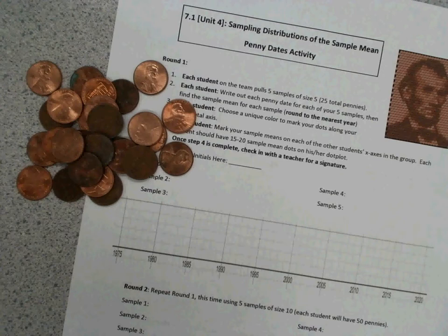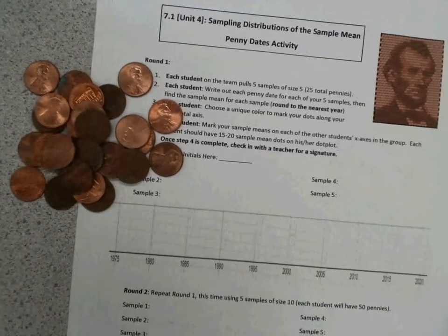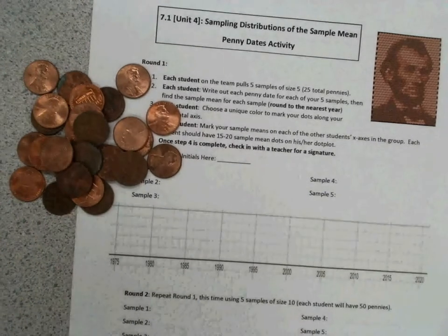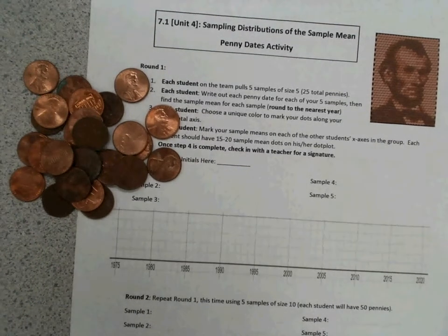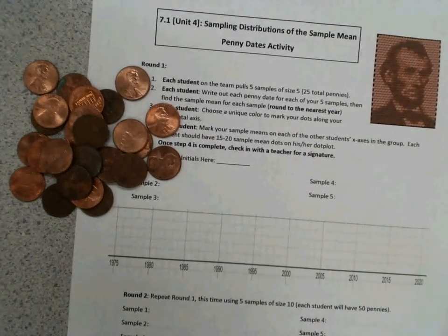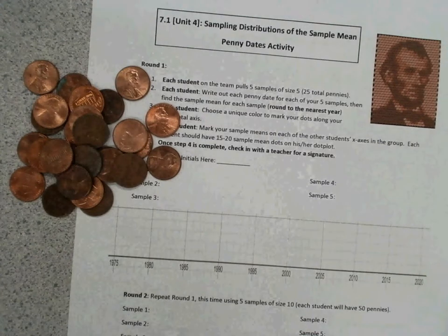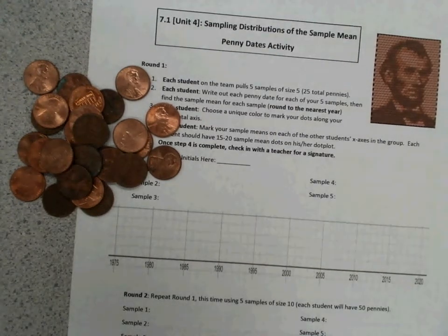Today's lesson is in reference to 7.1 in our stats book, and it's called 7.1 Sampling Distribution of the Sample Mean. And we're starting with an introductory penny activity related to the dates on all of these different 25 pennies.